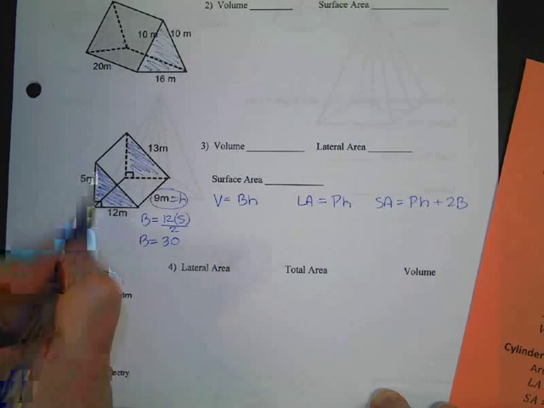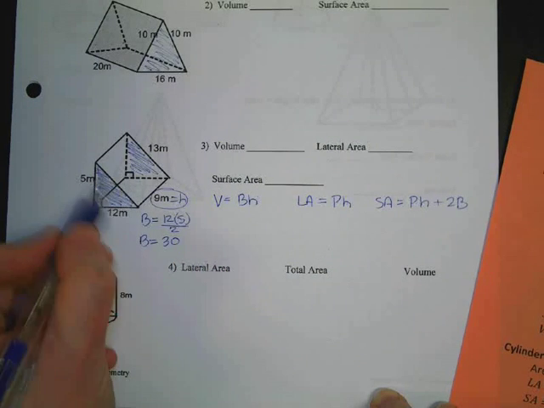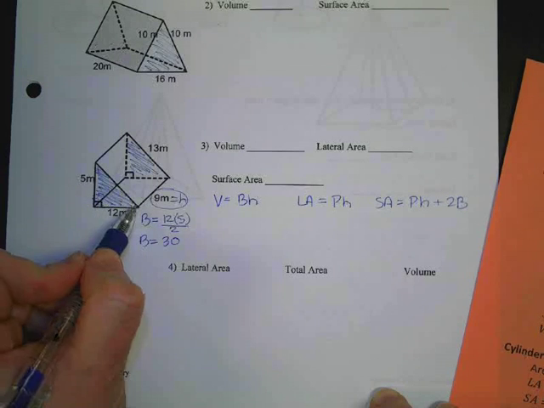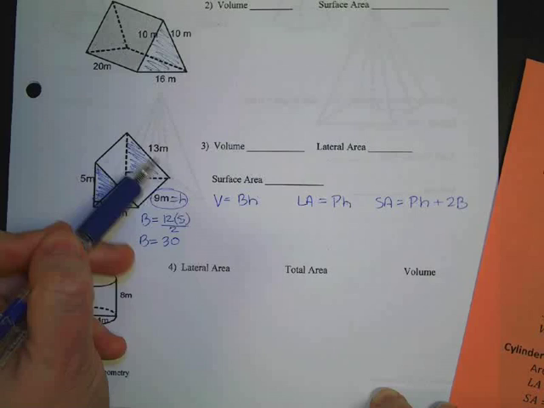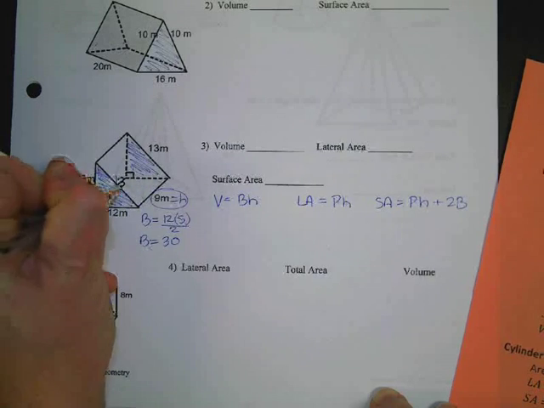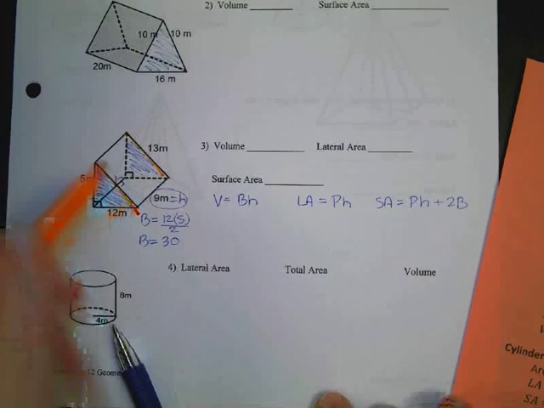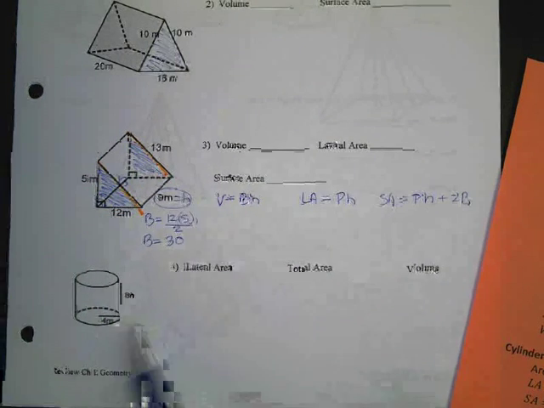And then for perimeter of the base, I need to add up all the sides. If this hypotenuse was not given, I could do a squared plus b squared equals c squared and solve for it. But the fact that 13 is on that back side means that these two lengths on the triangle have to be the same because they're congruent and parallel.